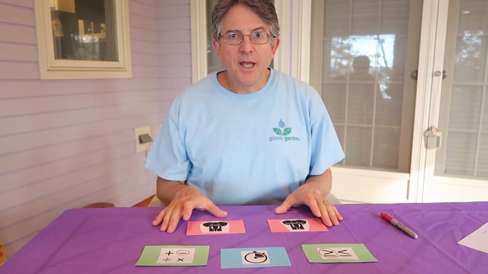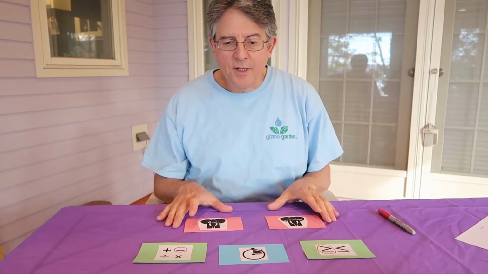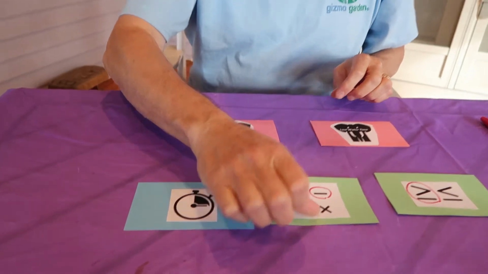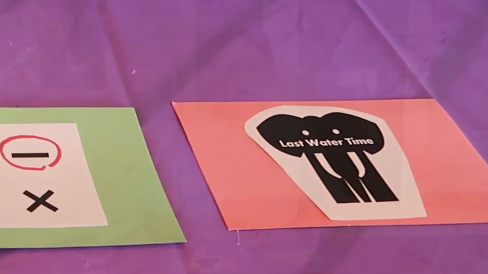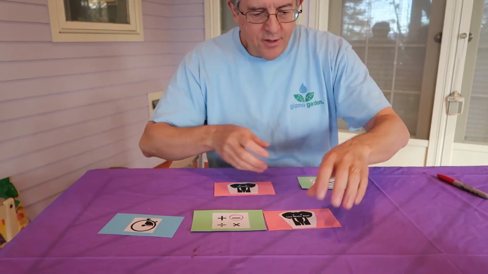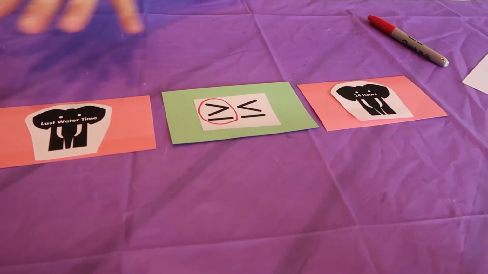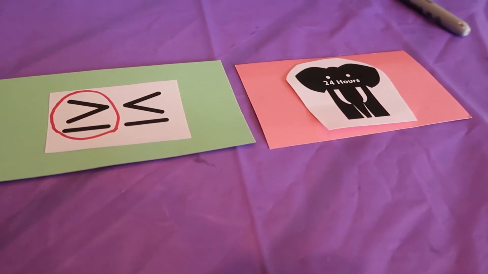The next hint is that you can figure out how long it's been since we last watered the plant by taking the current time and subtracting the last watering time. And the final piece of the puzzle is that once we know how long it's been since the last watering time, we can simply compare that to 24 hours. And if that time is greater than or equal to 24 hours, it must be time to water the plant.